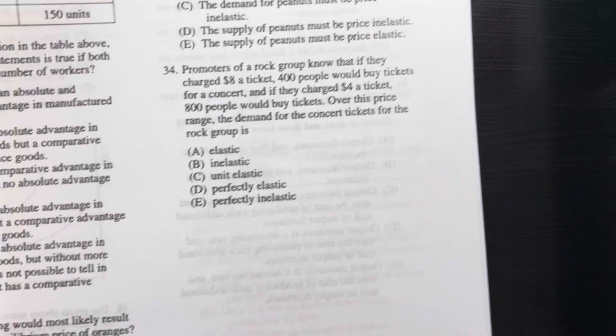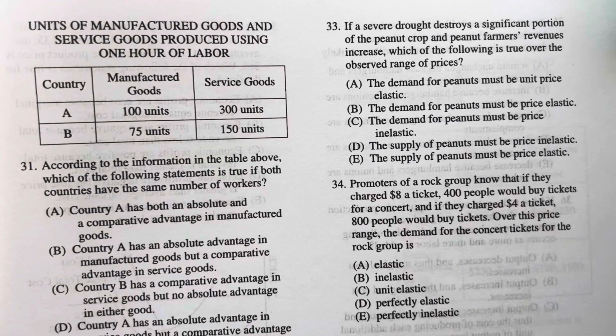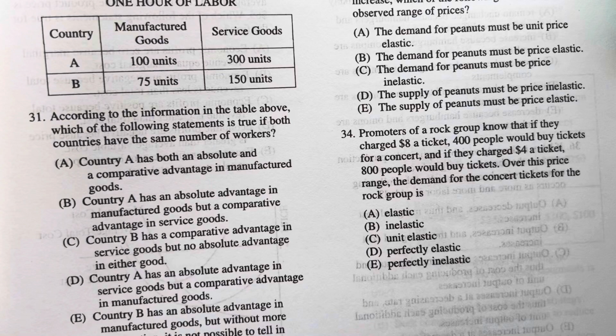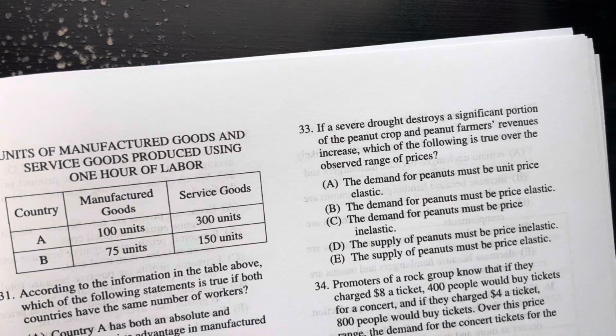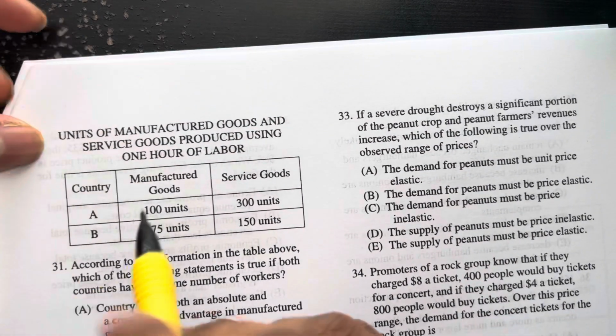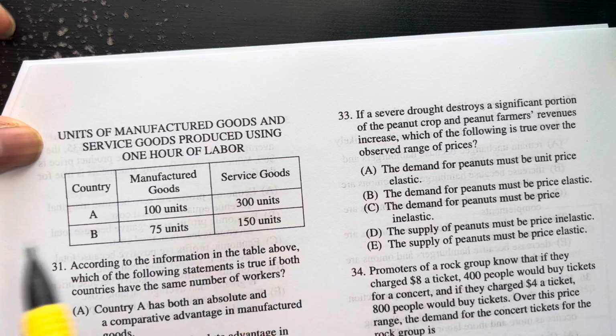All right, 31-Q40. According to the information in the table above, which of the following statements is true if both countries have the same number of workers? This is a classic comparative advantage problem. So let's do this. Produce. Okay, so it's an output problem.